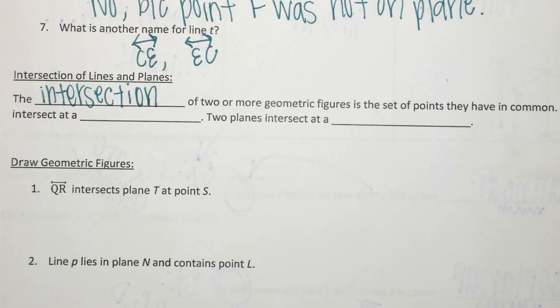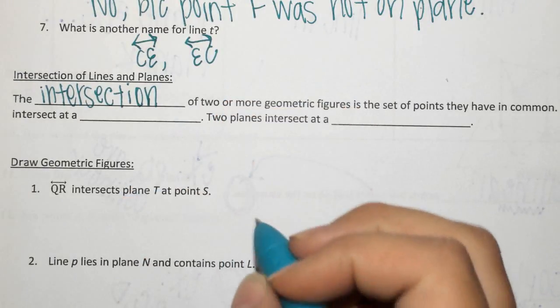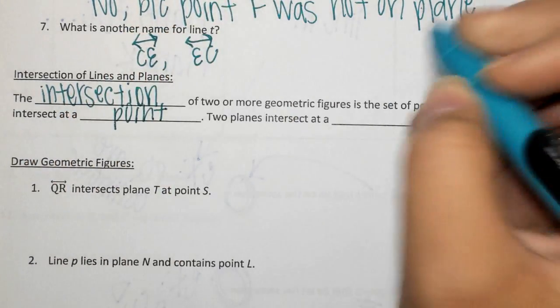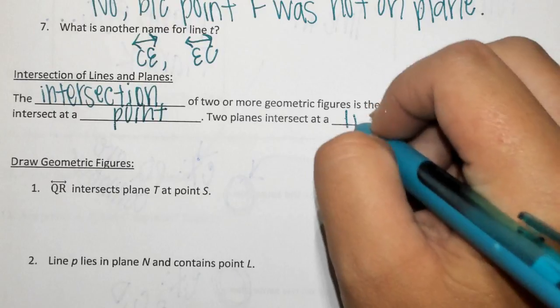This plane, right here. When it intersects with this plane, what do they make? A line. So your next fill in the blank is a line. All right, y'all really need to stop talking out. Two lines intersect at a point. Two planes intersect at a line.